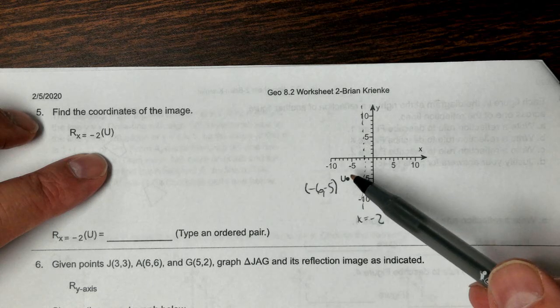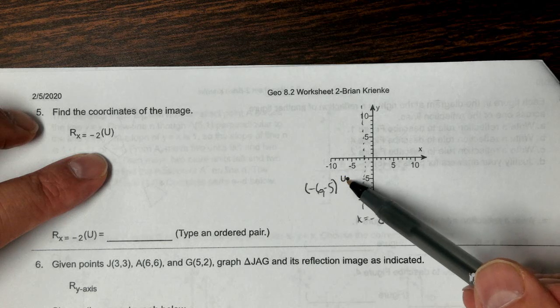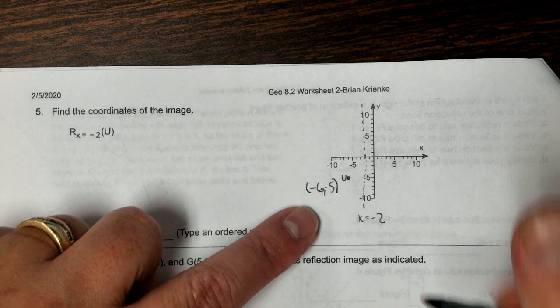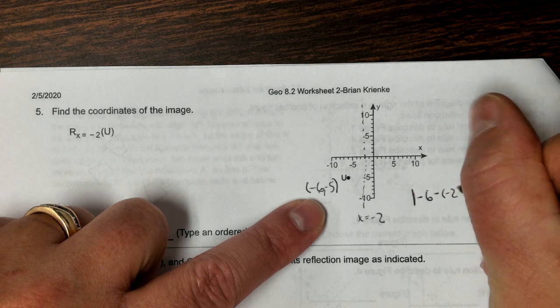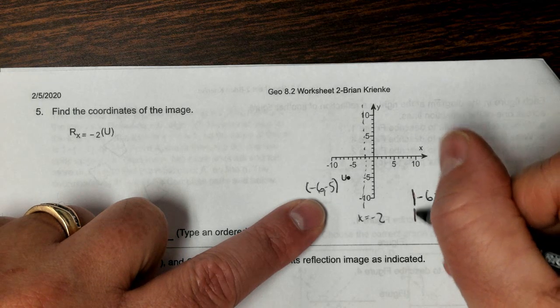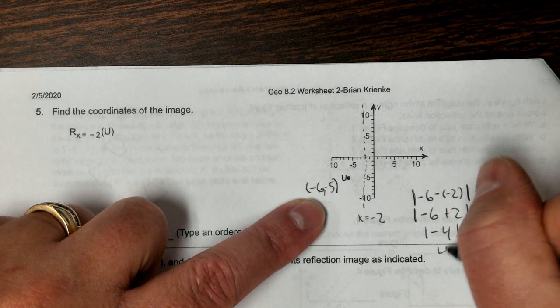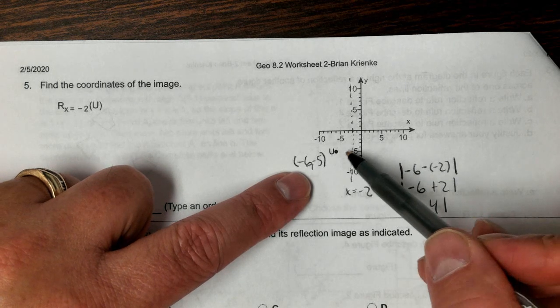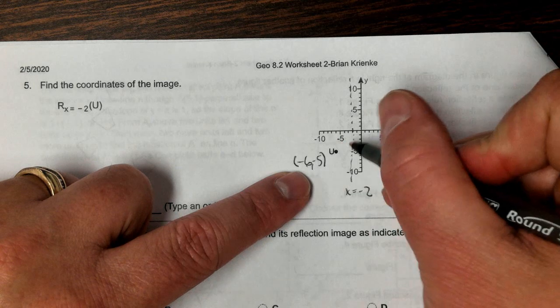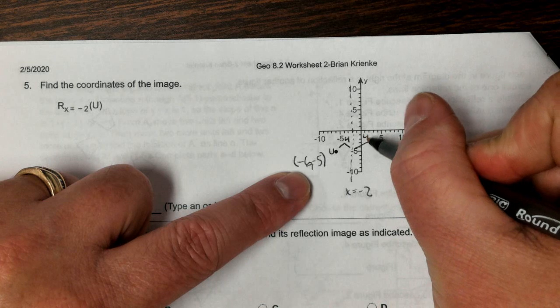So then you're going to count from here to here. 1, 2, 3, 4 units. You can also do it from getting the absolute value of -6 minus a -2, which is like the absolute value of -6 plus 2, which again we end up getting 4. I don't care if you do it this way or if you just do it from counting, but we know this distance is going to be 4, and so we need to go 4 units this way also.